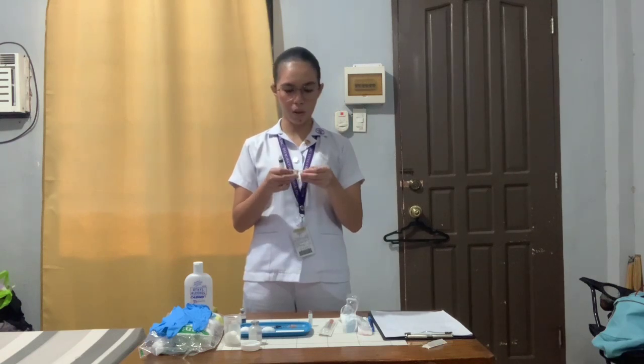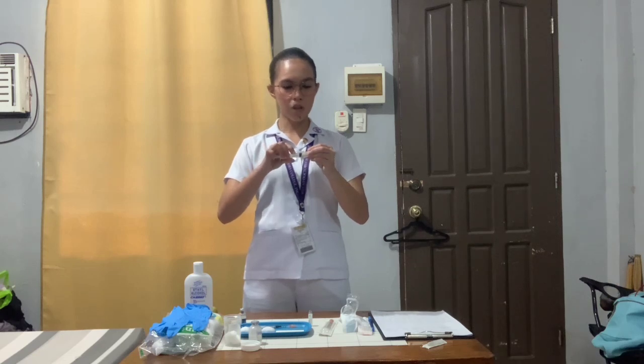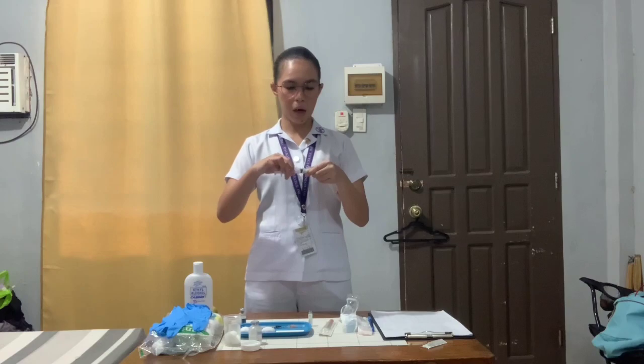So I'm just going to open this, and then attach the filter needle into the barrel. We have to ensure that this is firmly attached into the barrel.